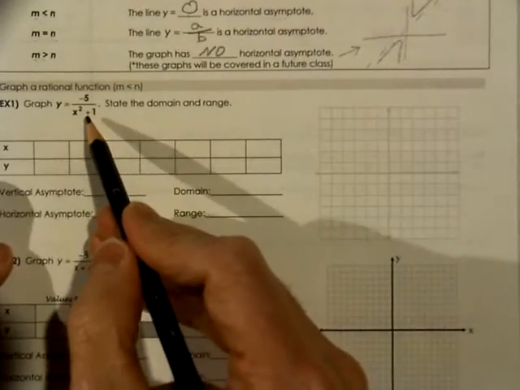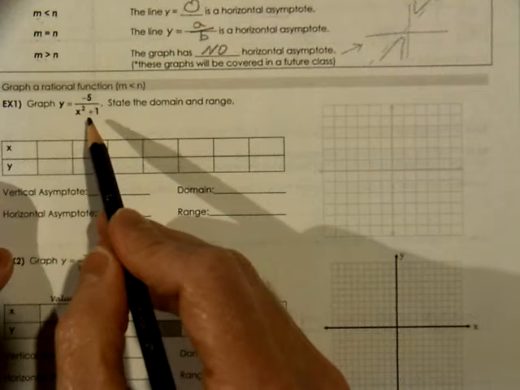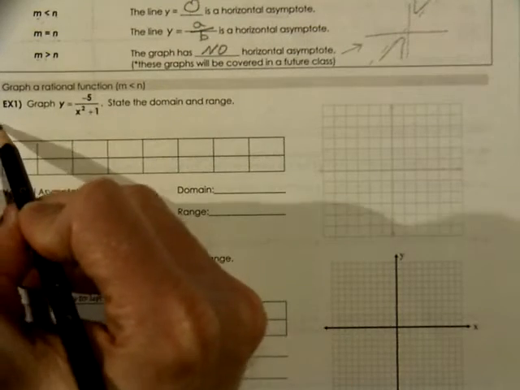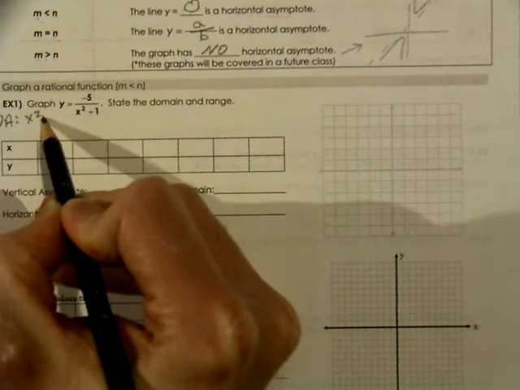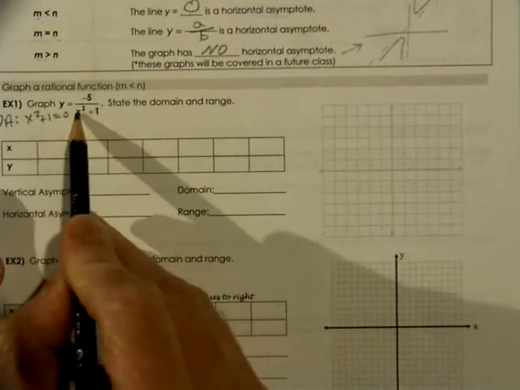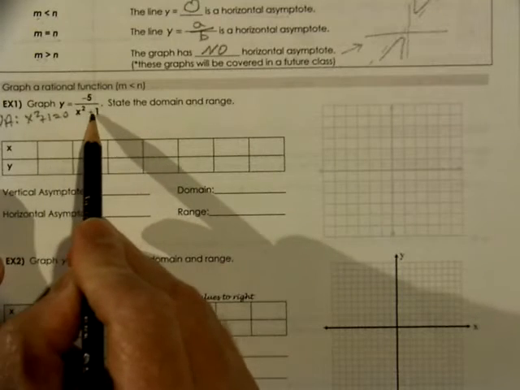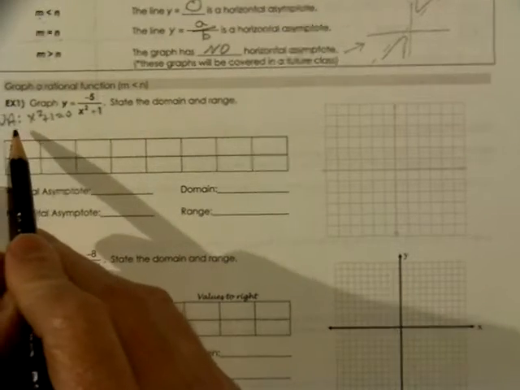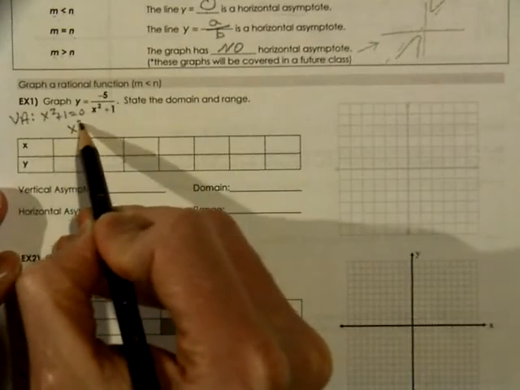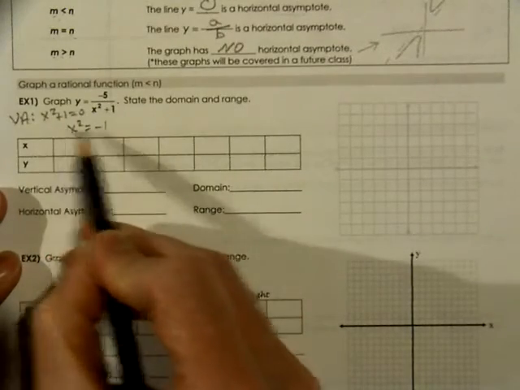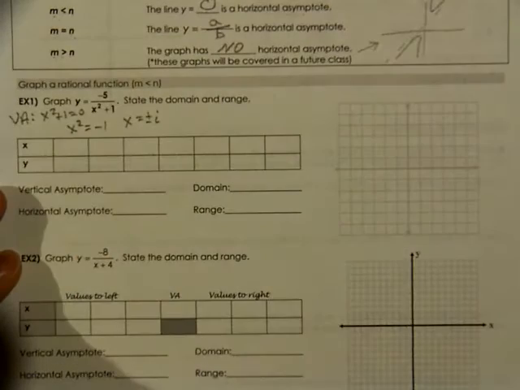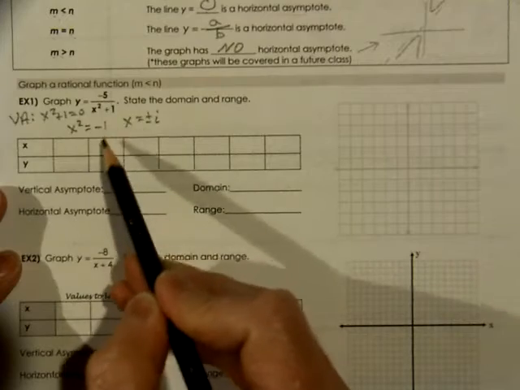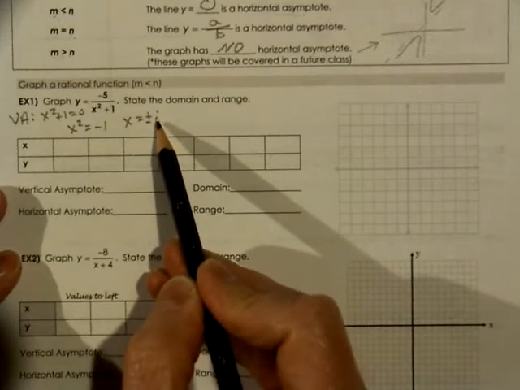So let's go ahead and try this. As we've done in the past, the first thing we want to do is find the vertical asymptote. The vertical asymptote is where you set your denominator equal to 0. So x squared plus 1 equals 0. Subtract the 1 over, take the square root, and you would get plus or minus i, because you can't take the square root of negative 1, so you get the imaginary number.